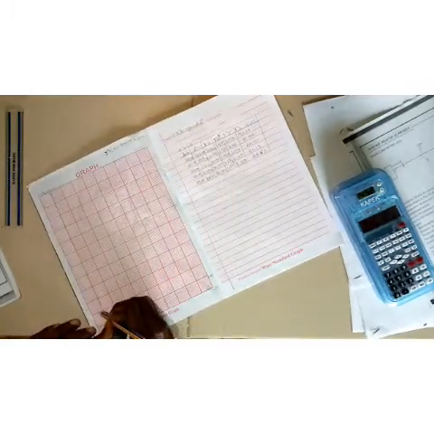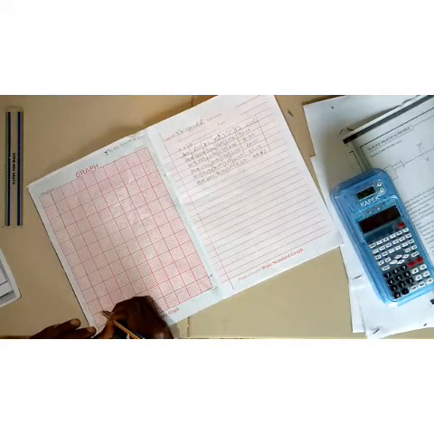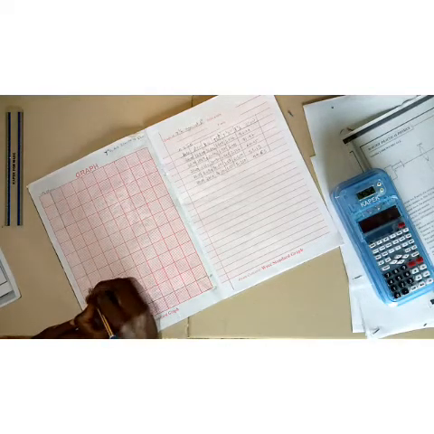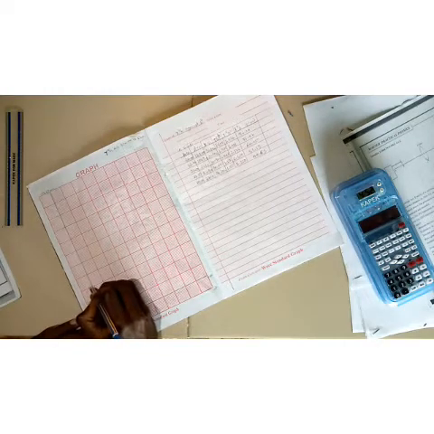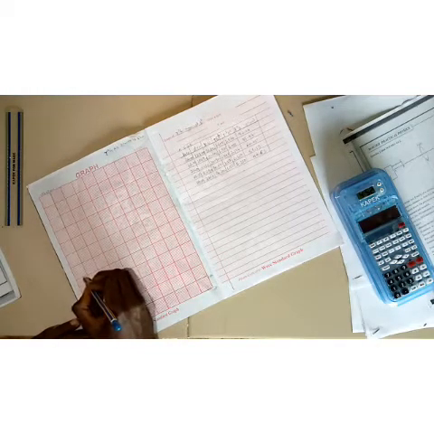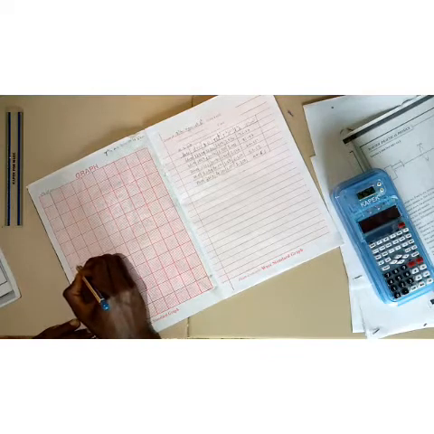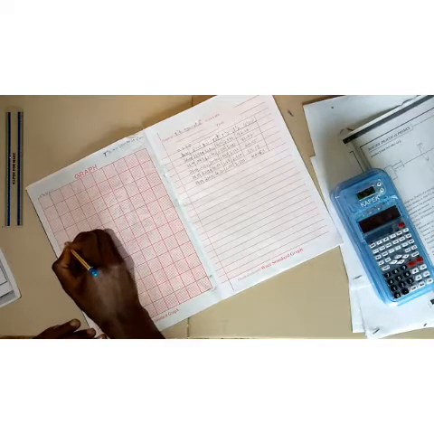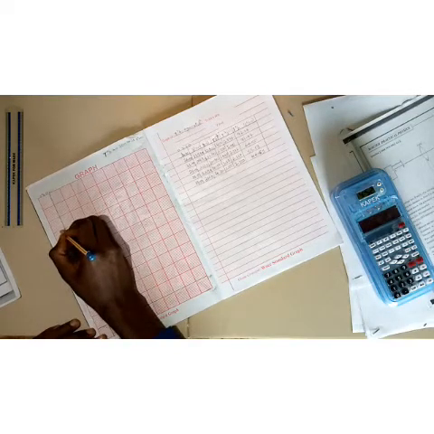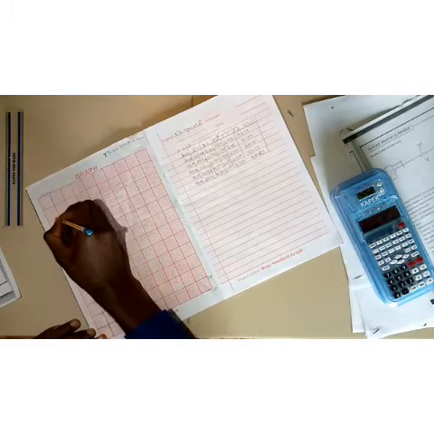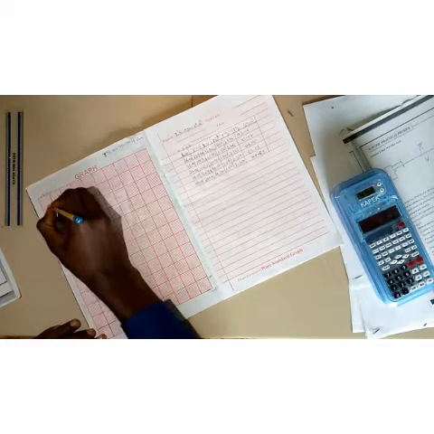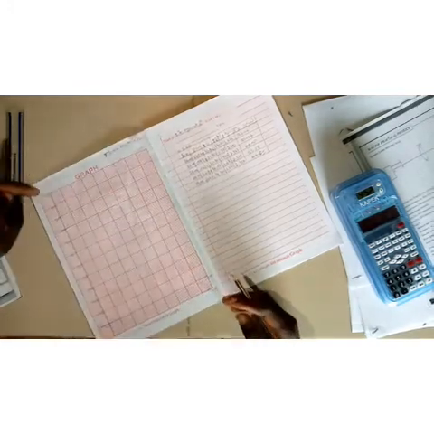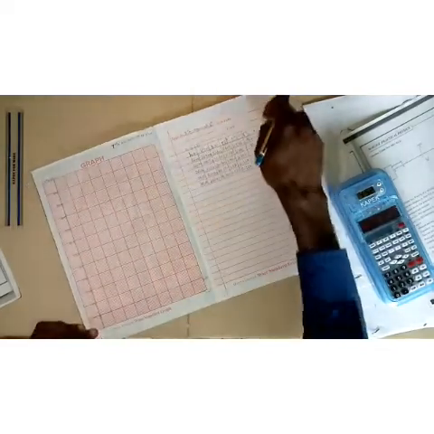So meaning from here we have 10. But please, let's make it into decimal place. 20.00, 30.00, 40.00, 50.00, 60.00, 70.00, 80.00, 90.00, 100.00, and that would be 110. So due to the table we have this.